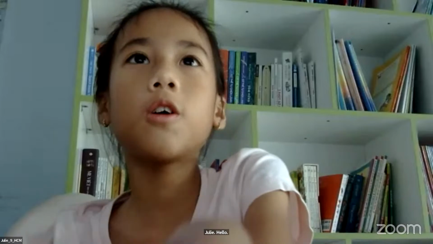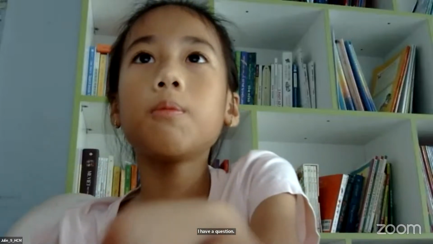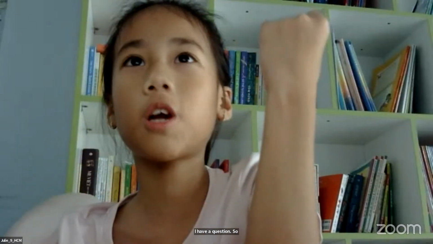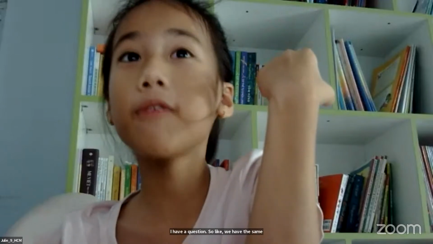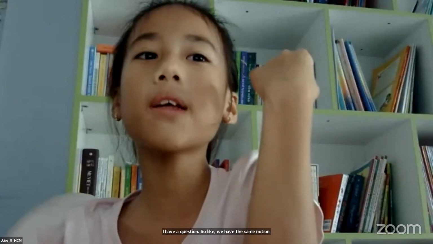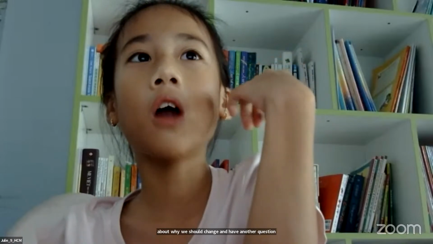Julie, hello. I have a question. We have the same question about why we should change, and I have another question. Why is the person on the proposition 1 don't change, but 2 and 3 would change into 4 and 5?